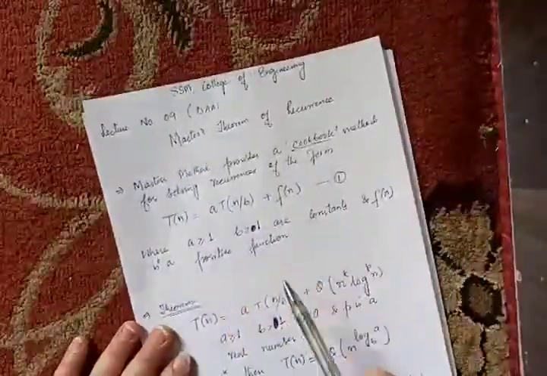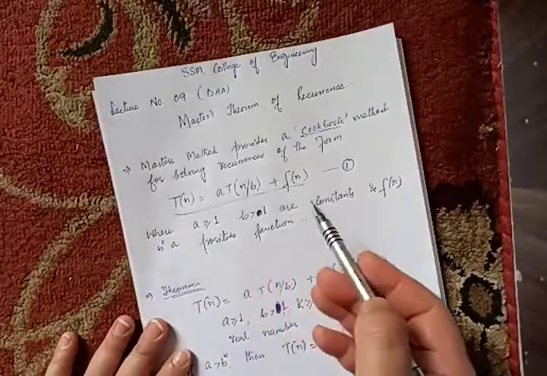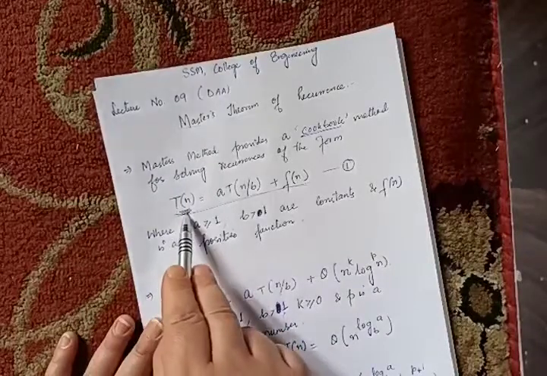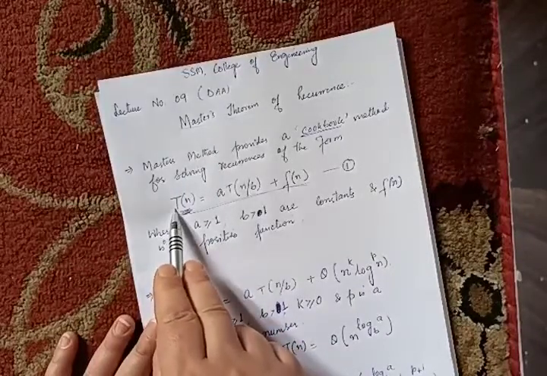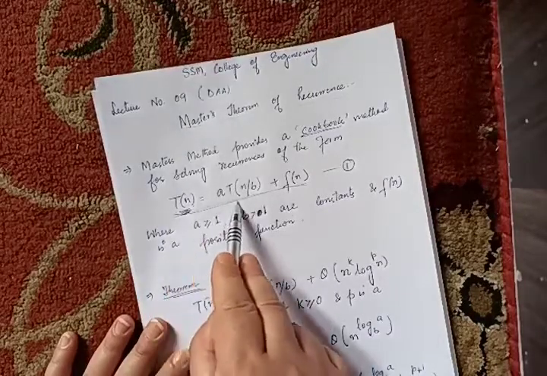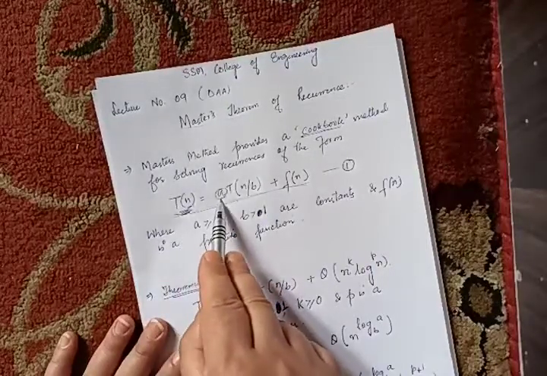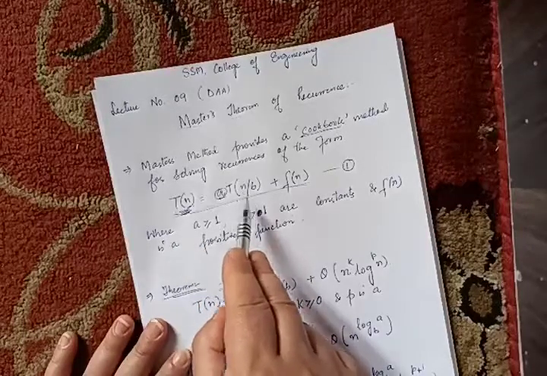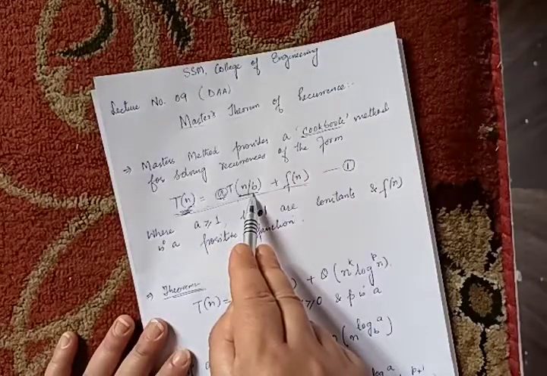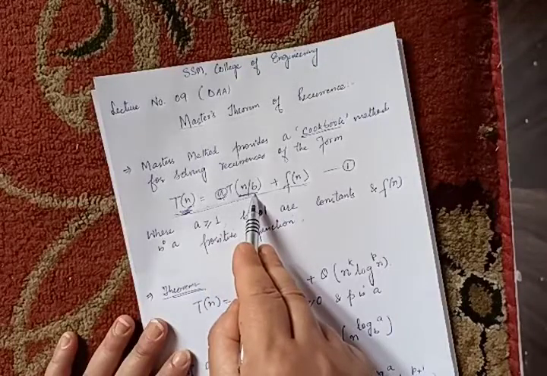This recurrence, that is this equation, this form, basically describes the time complexity or the running time of an algorithm on an input size n that divides a problem of size n into a subproblems, where each subproblem is of size n/b, and this a and this b are positive constants.